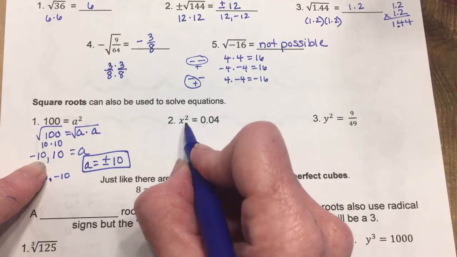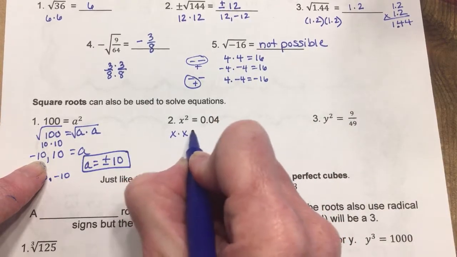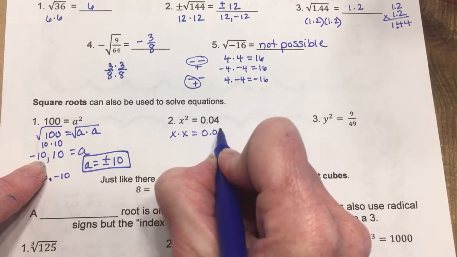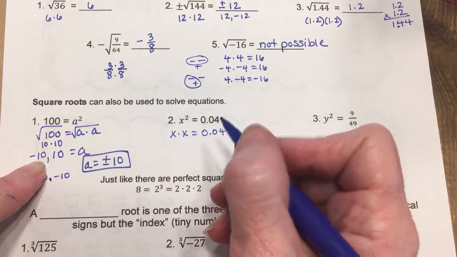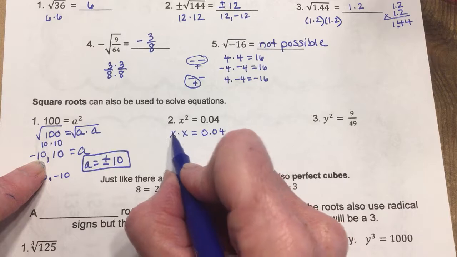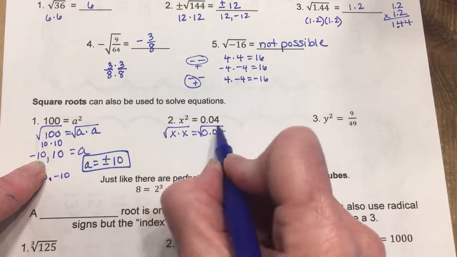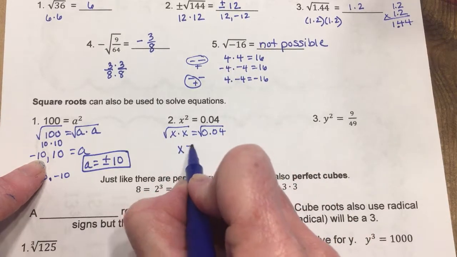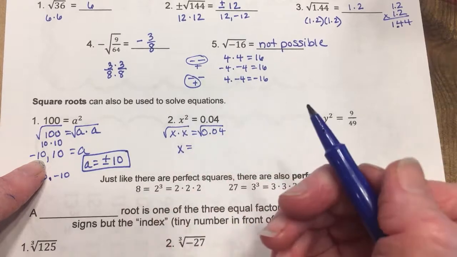Look at this one. x squared means x times x. You just want to know what one x is. That's how you solve an equation. You just solve for one of the variables. So basically you're taking the square root. So this would just be x. What factor times itself is x squared? x.